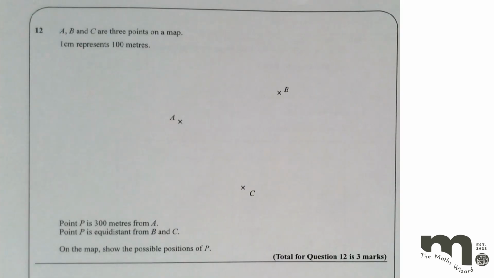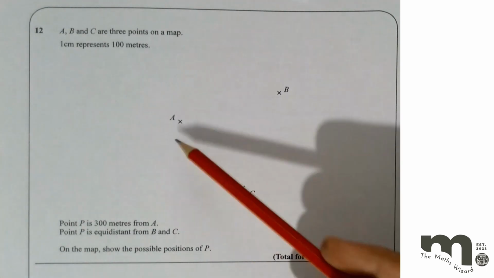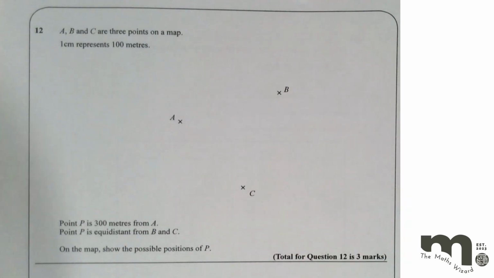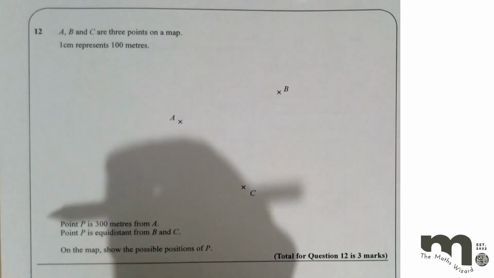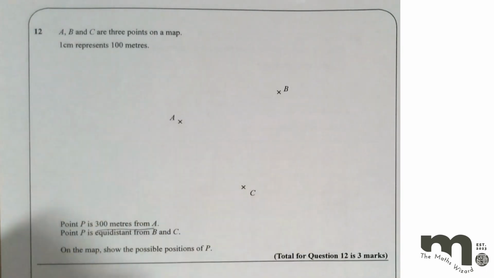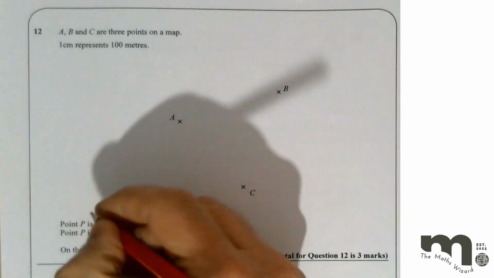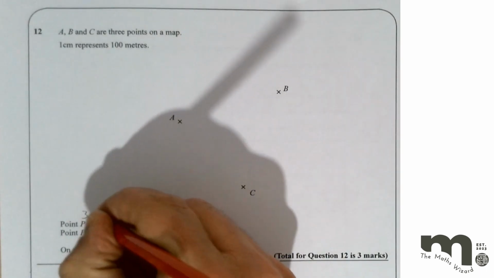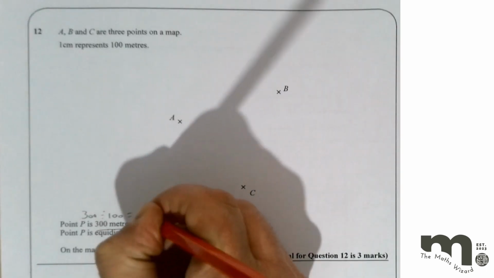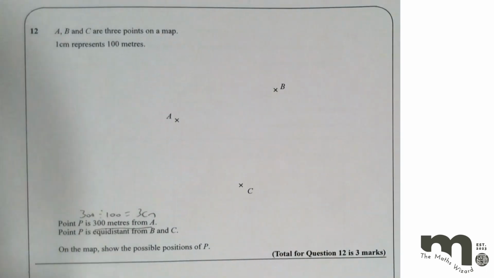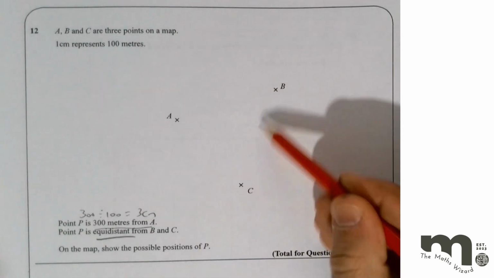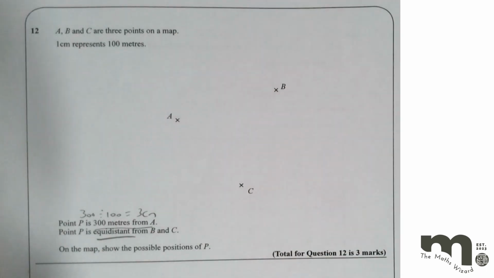So if we look at this question then, we've got the scale of 1 centimetre representing 100 metres on here, and we've got these 3 points on a map, A, B and C. And it's talking about this point P down here. So we're saying it's 300 metres from A. So if you do 300 divided by 100, that tells you it's got to be 3 centimetres on the map. Then we've got this word equidistant from B and C. So what this essentially means is it's going to be the same distance from B and C.